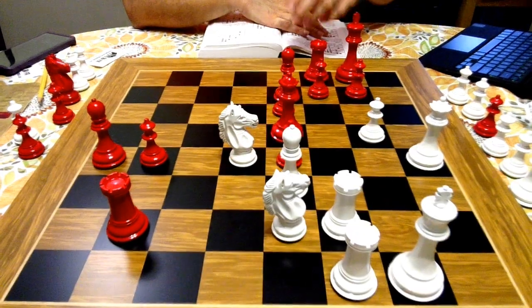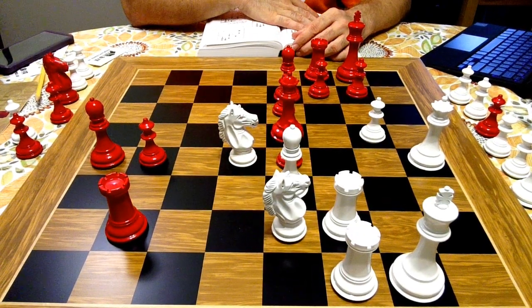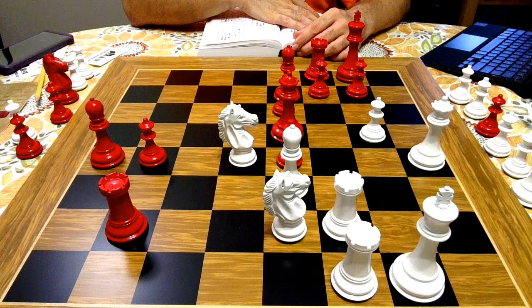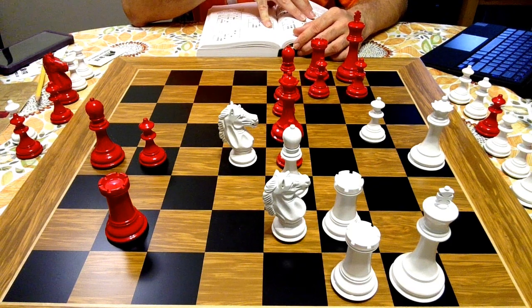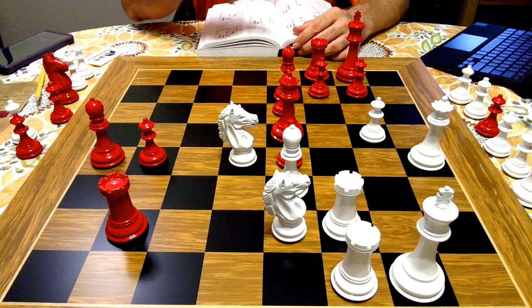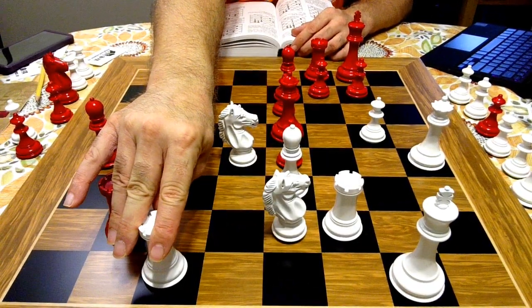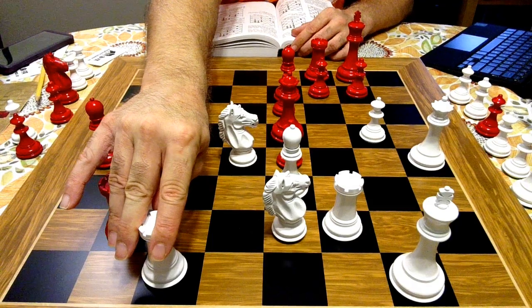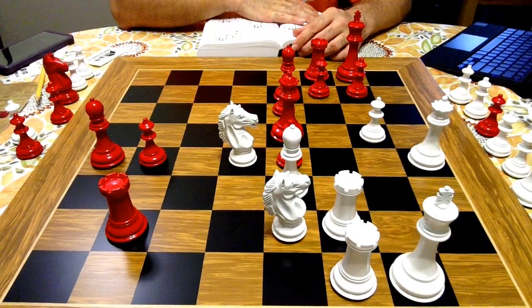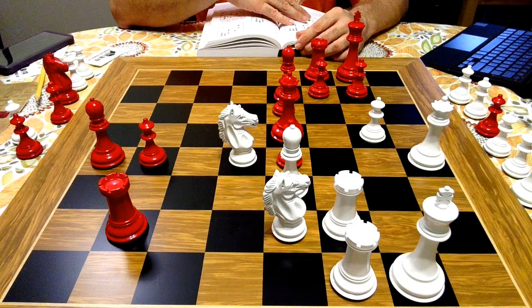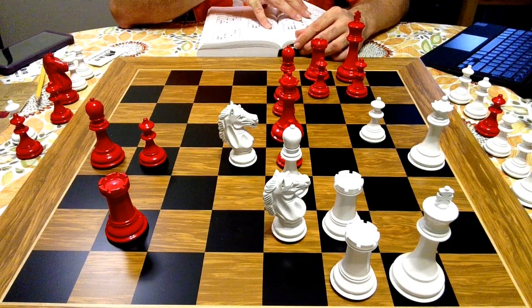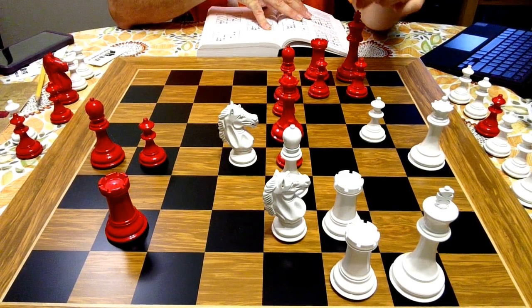Okay, that's the reason. Okay, so however, instead of this move, it seems this would have finished the game on the spot, he says.